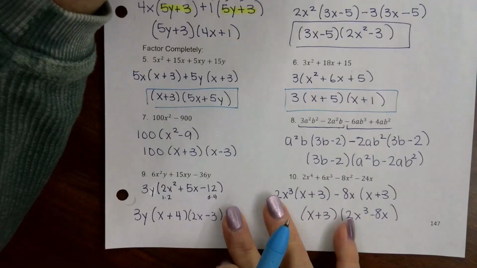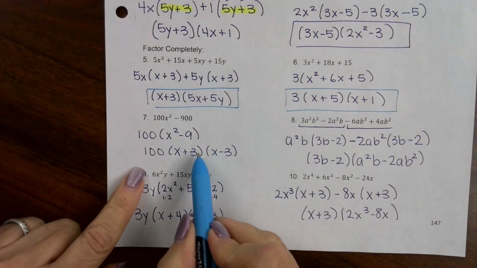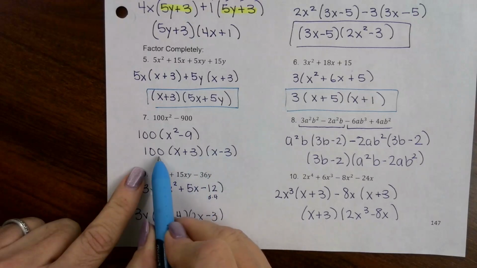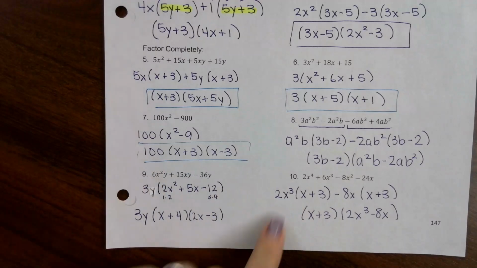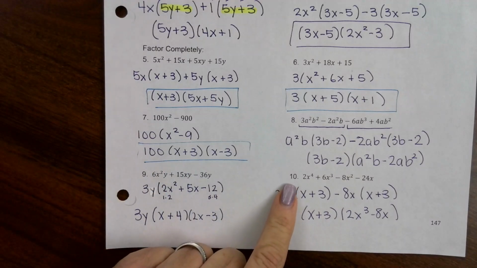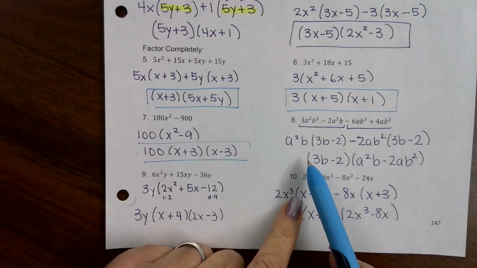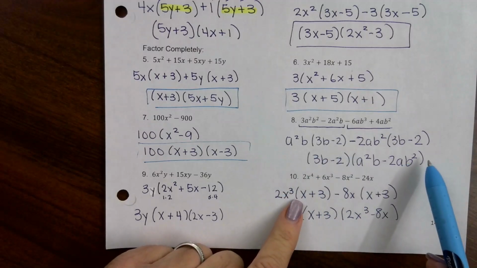Okay. Number 7 is also not grouping. Number 7 is GCF and then difference of squares. Okay, number 8 is grouping, and this is super, super confusing with all of these A's and B's in here.